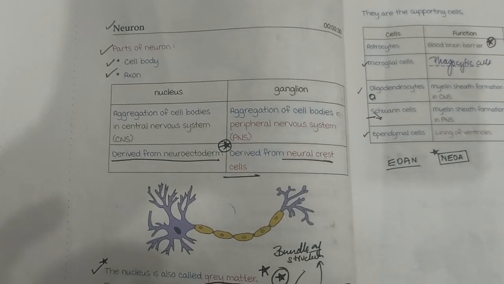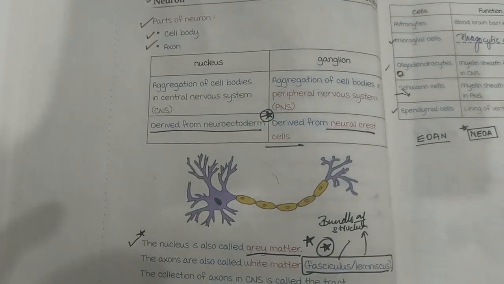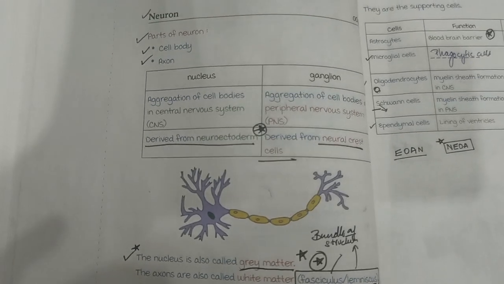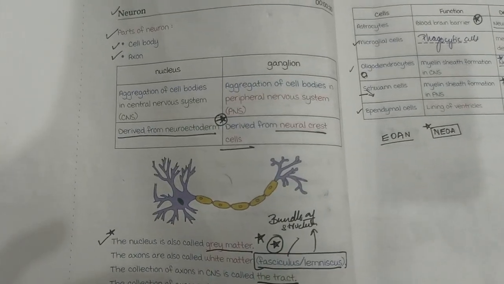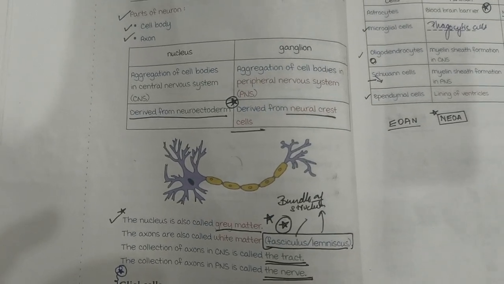It is derived from neuroectoderm. What is ganglion? Aggregation of cell bodies. Remember that it is an aggregation of cell bodies in the peripheral nervous system, derived from neural crest.